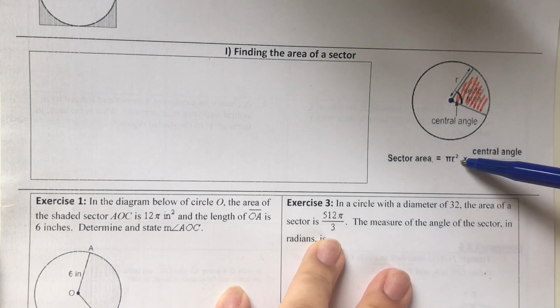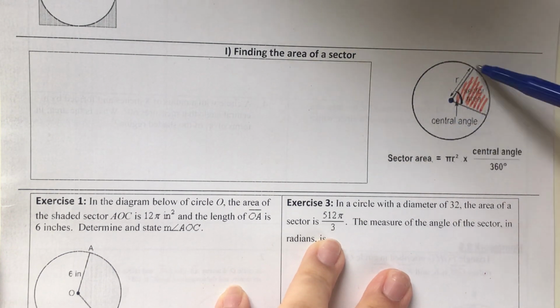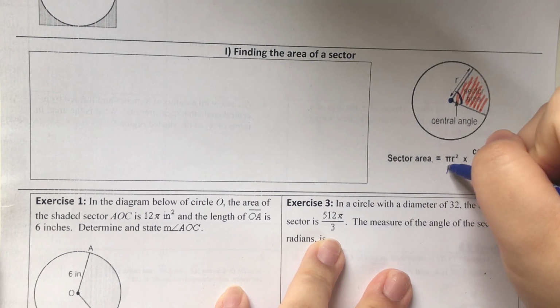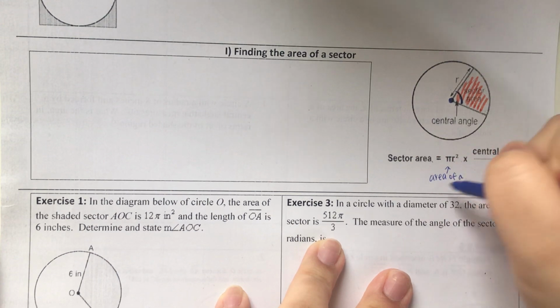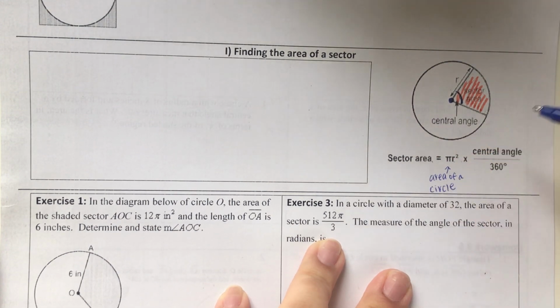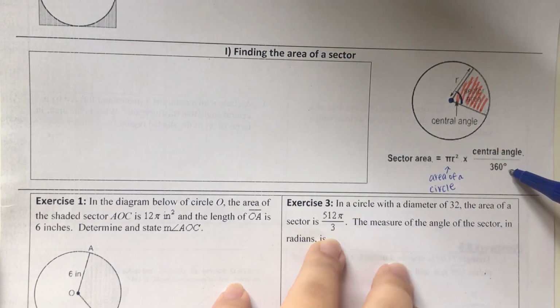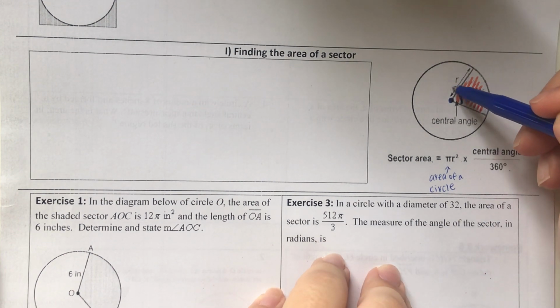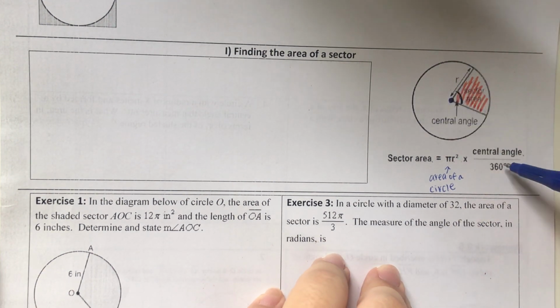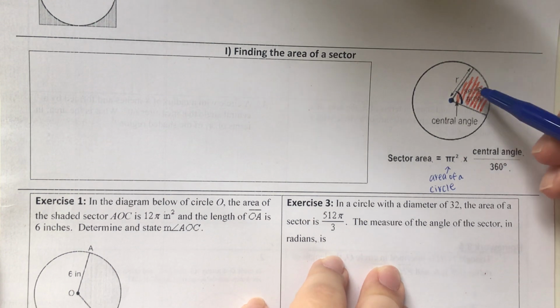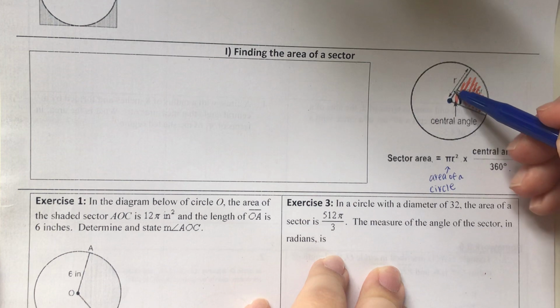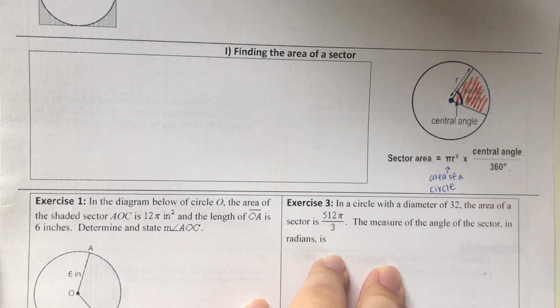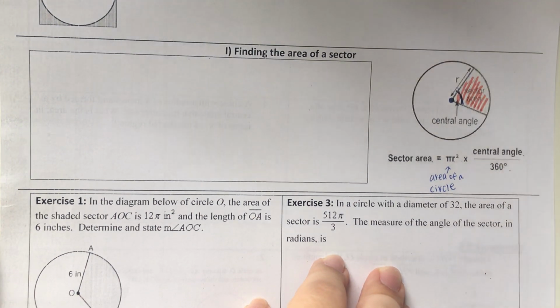It's pi r squared, meaning the area of a circle, multiplied by the central angle over 360. I know that if I go around the circle, it's 360 degrees. Since I'm looking for this area, I only care about how many degrees are in here. Pretty easy, right? That's how I find the sector area.